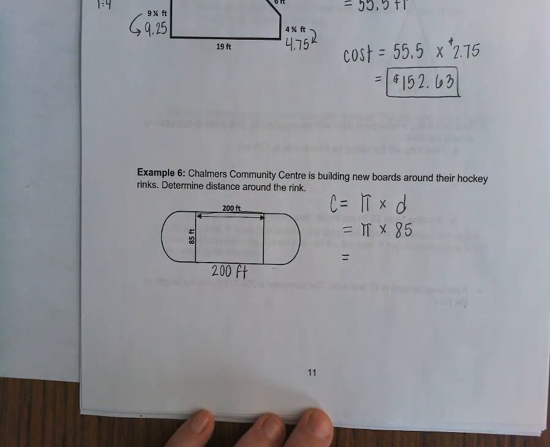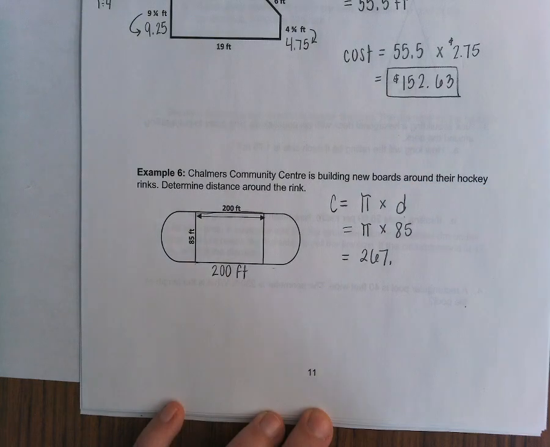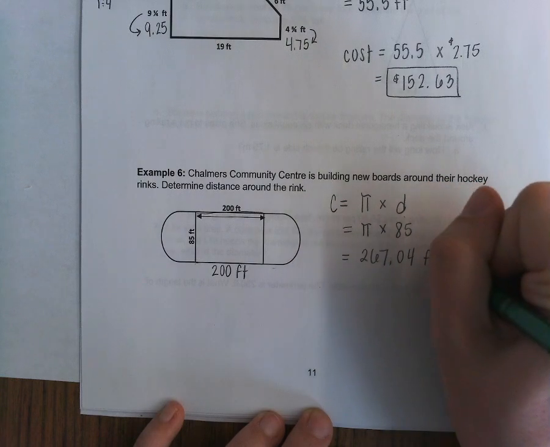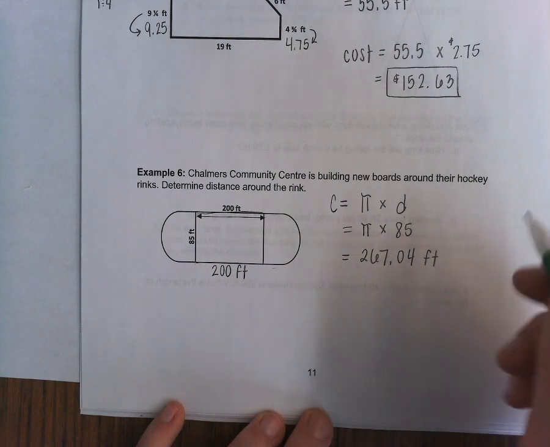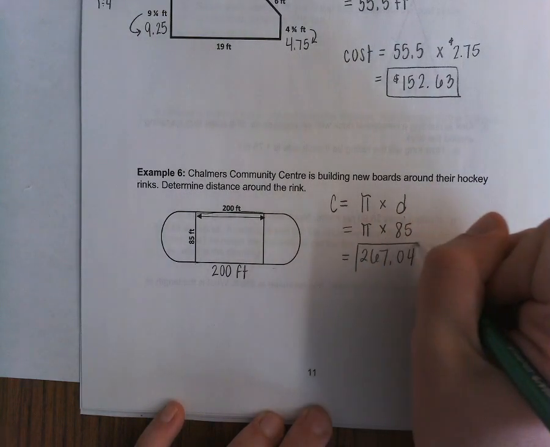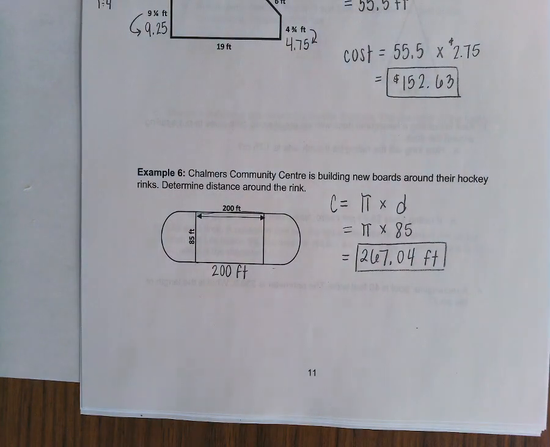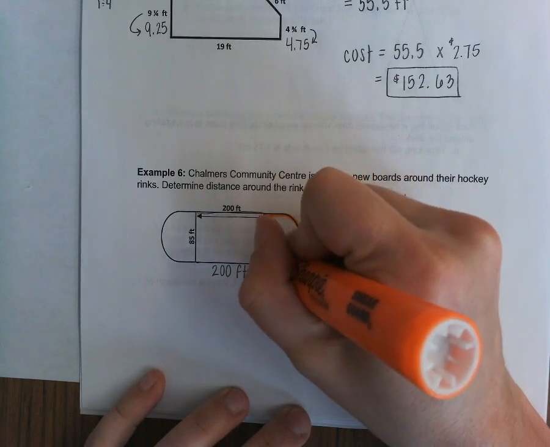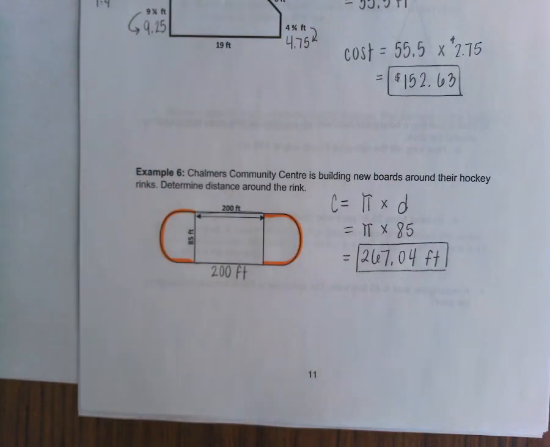So pi times 85 is 267.04 feet. But this is for the two semicircles. So that measurement there is for this. Like I said, this picture isn't the best, but we're just going to pretend that these are definitely semicircles. They're a little bit elongated.